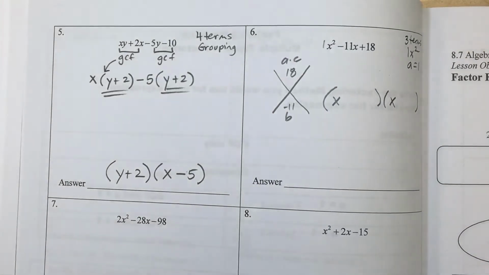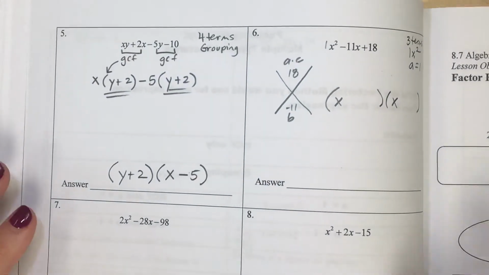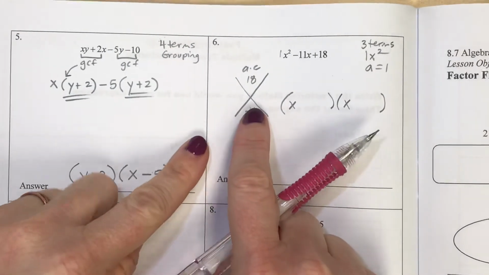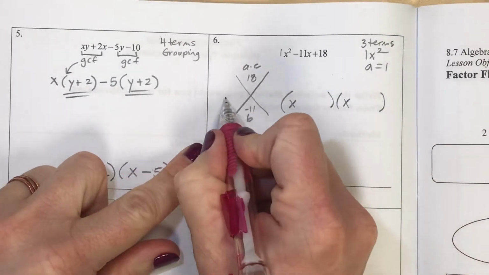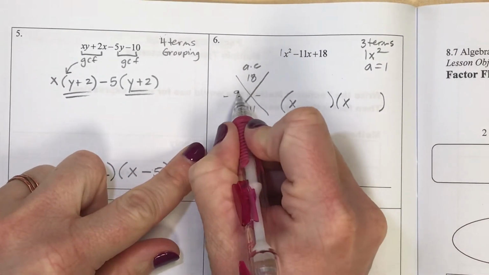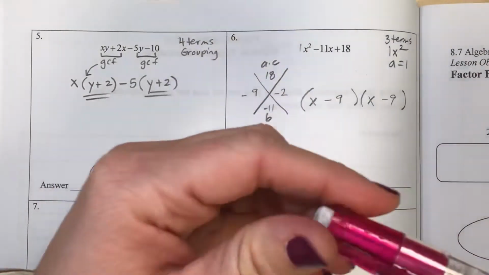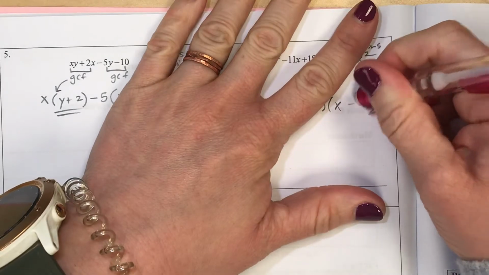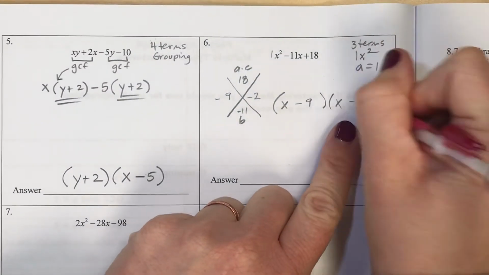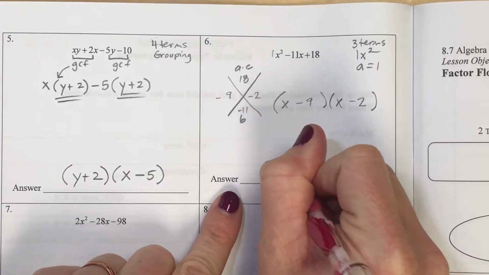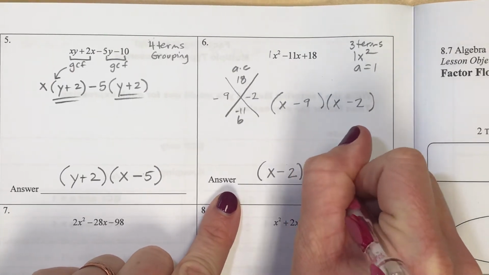So this is kind of a harder one because I want them to add to be a negative and multiply to be a positive. So both of these are going to need to be negative, and it's going to be a 9 and a 2. Now the order of which you put these won't matter. So here you could have x minus 2 and an x minus 9.